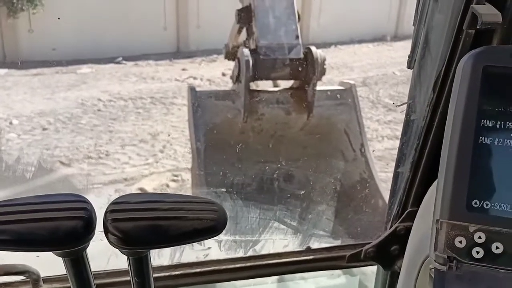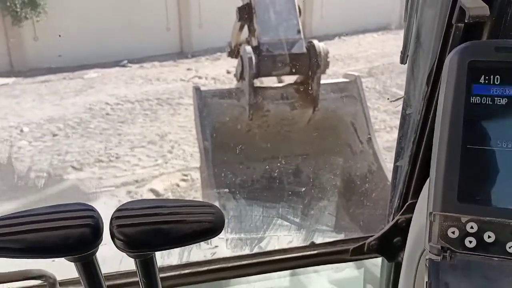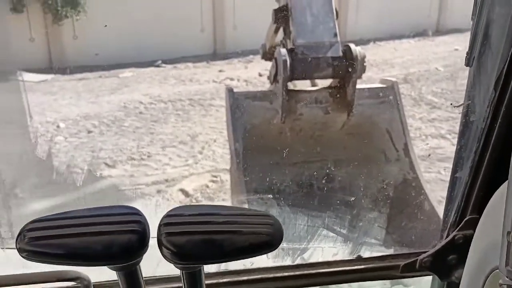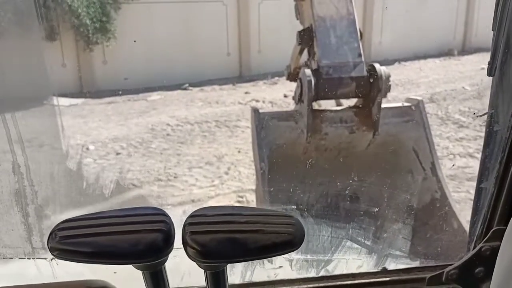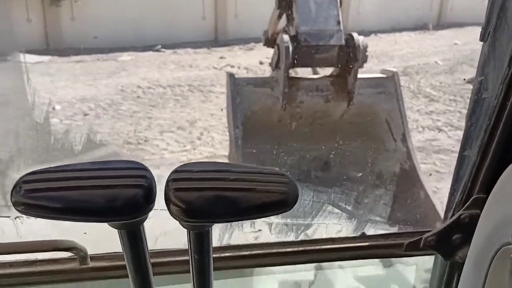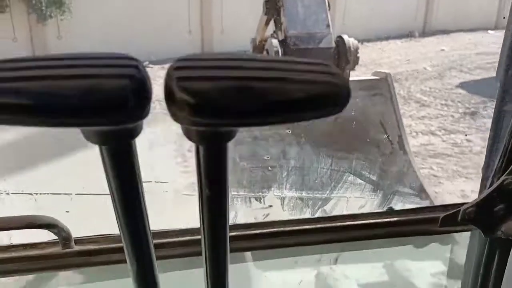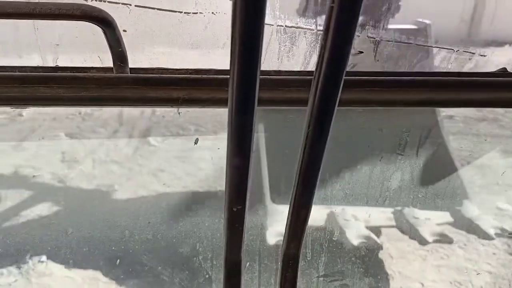I hope everyone understands how to do this testing. We are talking about the excavator machine. Now I will remove the attachment of bucket and travel.